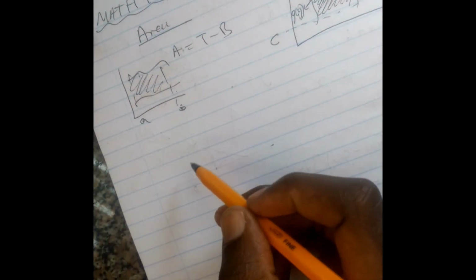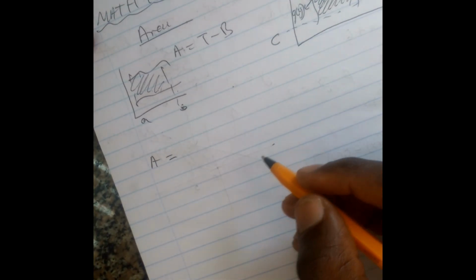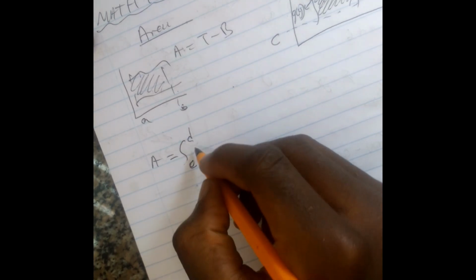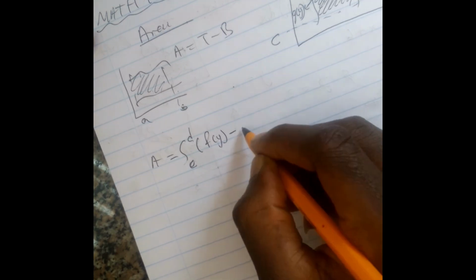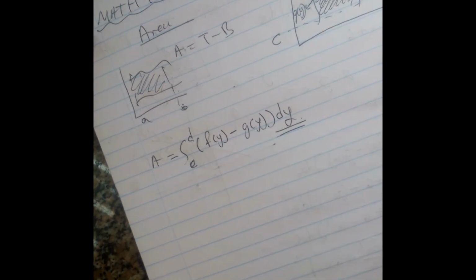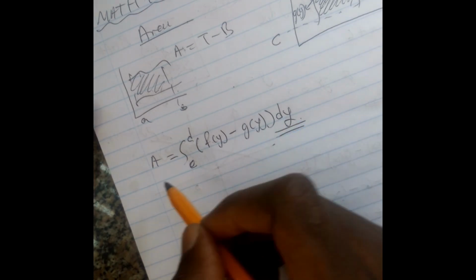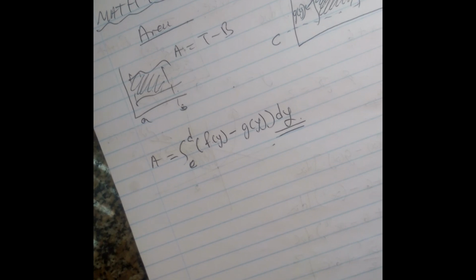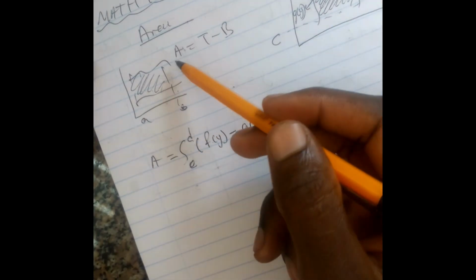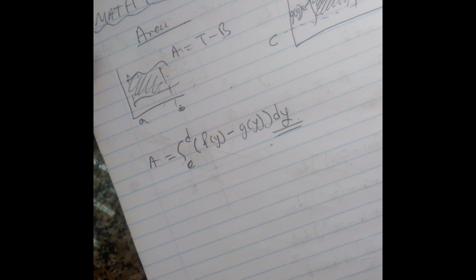So the area is going to be equal to, it's the same procedure, the integral from C to D of f of y minus g of y, dy. Remember that, because right now this is f of y, this is not f of x. So that is the equation. If you have curves like this, that's another method to find the area between two curves. Some other time you'll have to use the other method. It depends on the shapes of the curves.